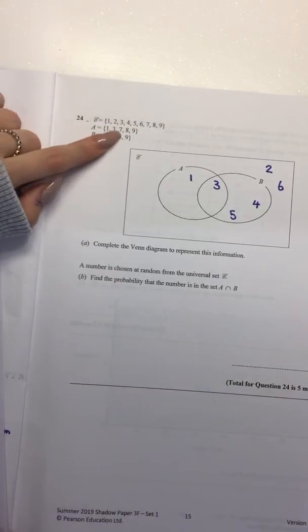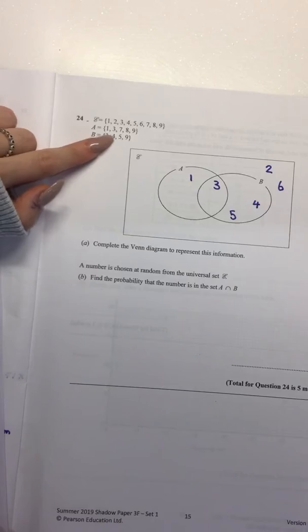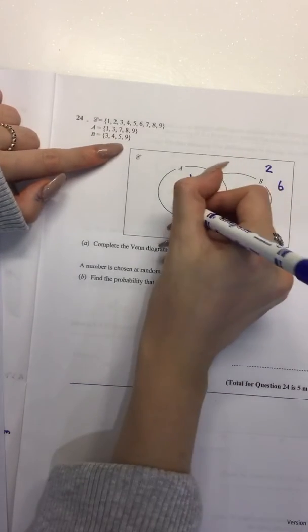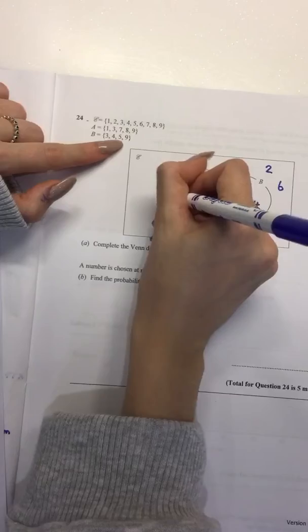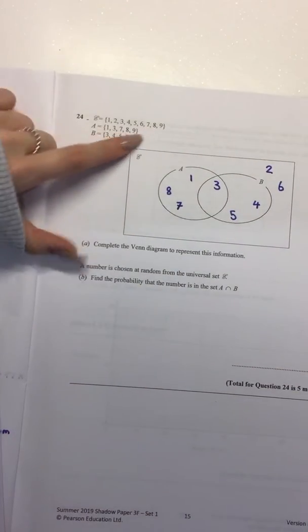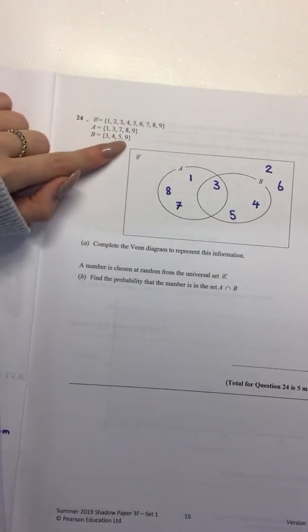7, is it in A? Yes. Is it in B? No. So it just goes there. 8, yes, it's in A. No, it's not in B, so again, it goes there. And the 9, it's in A and it's in B, so it goes in the middle.